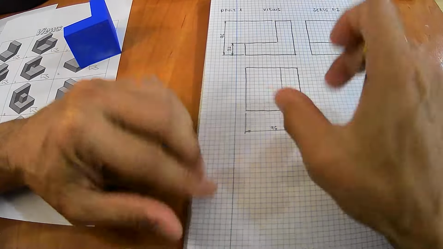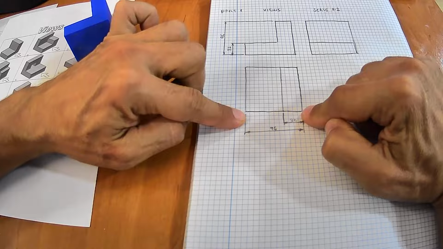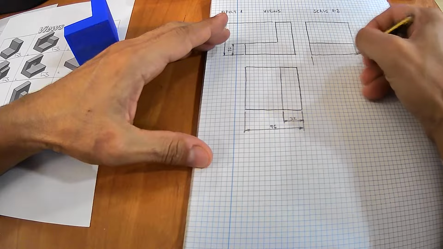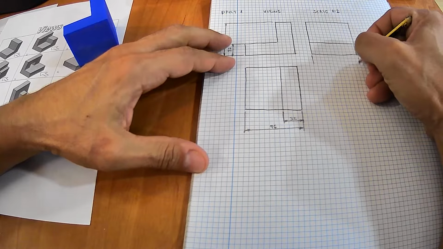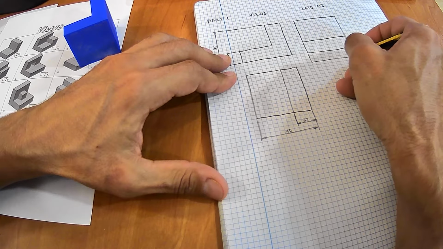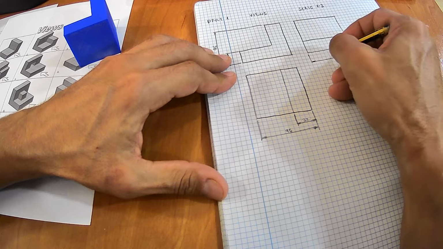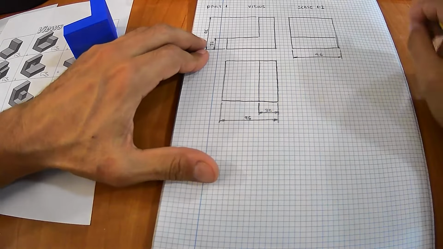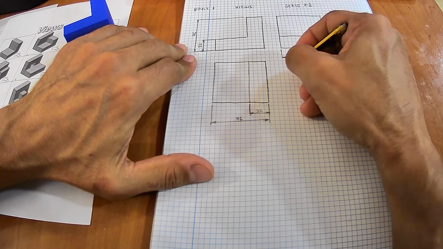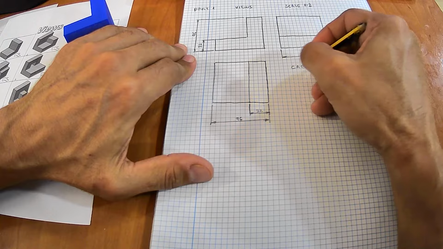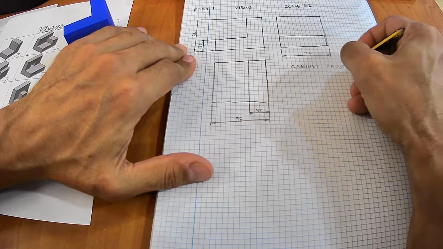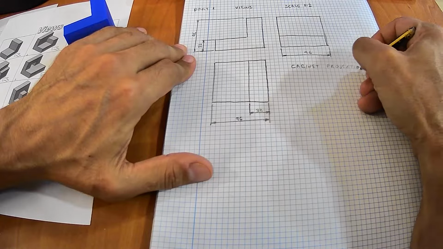Remember this. Here we have width, height, and now finally you have to draw here the depth. Okay, finished. Now we have to draw the cabinet projection. So write here the title for this cabinet projection.